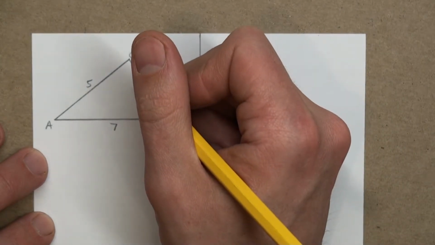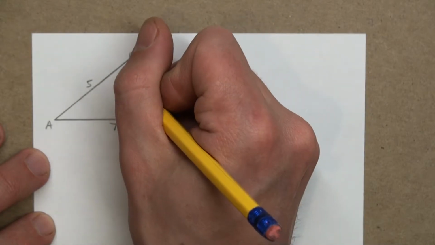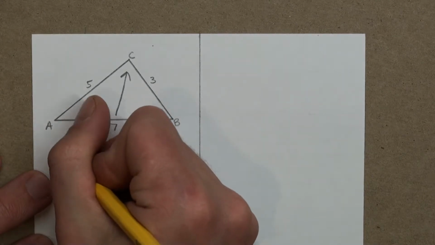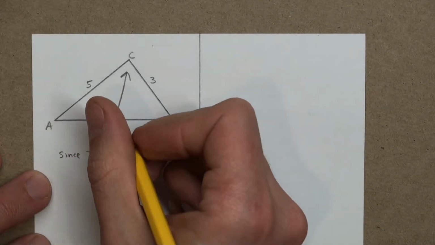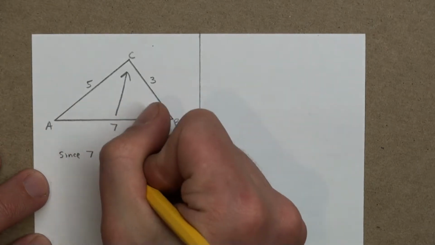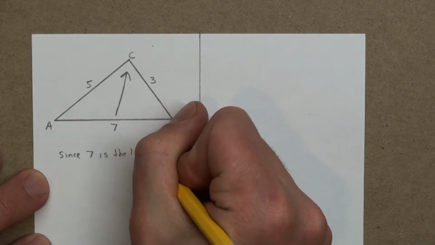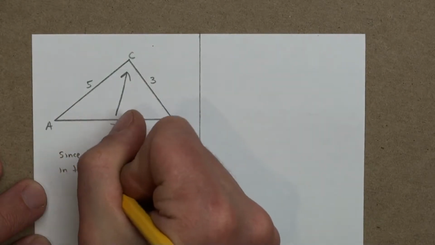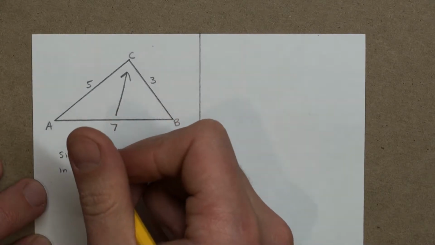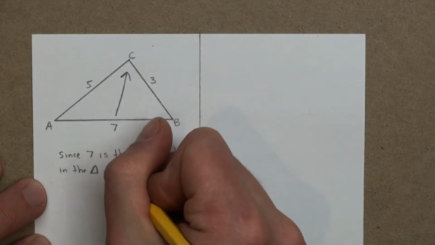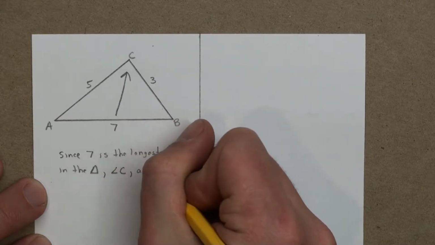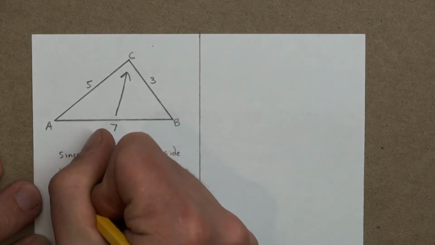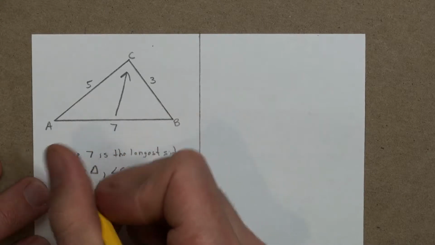Well, since 7 is the longest side in the triangle, angle C, comma, across from it, comma, is the largest angle.